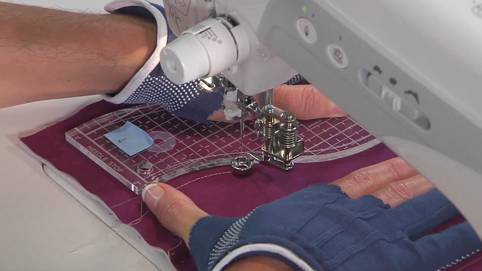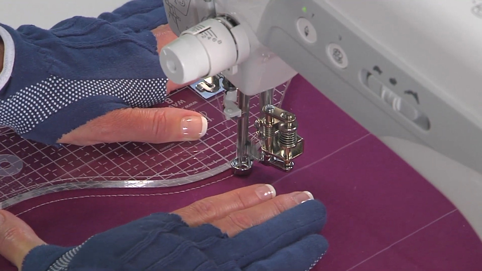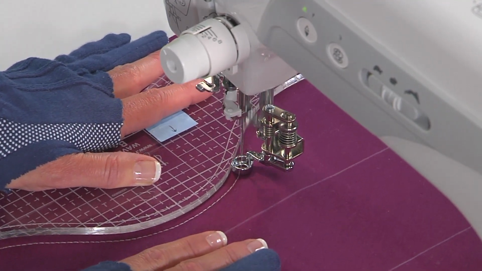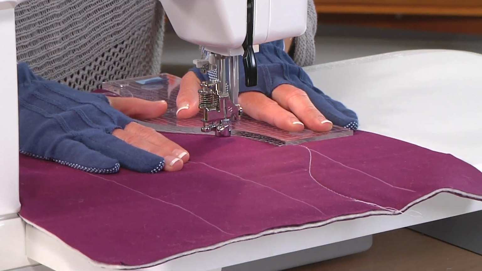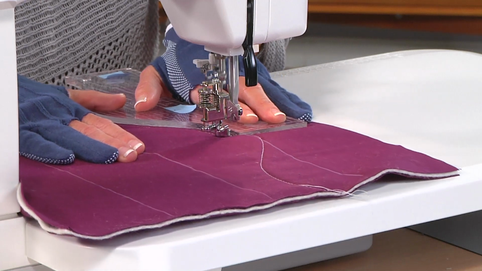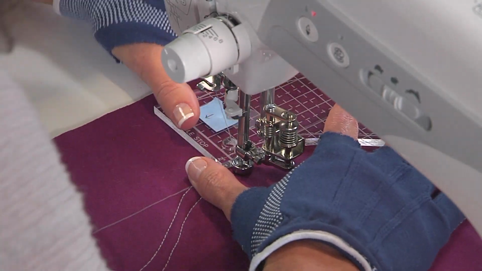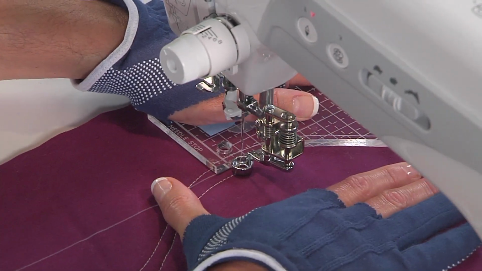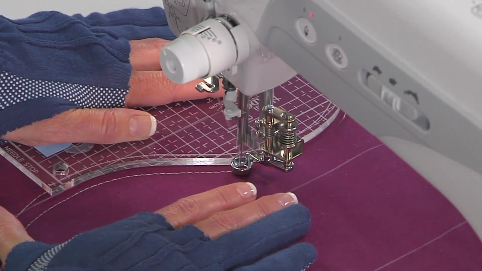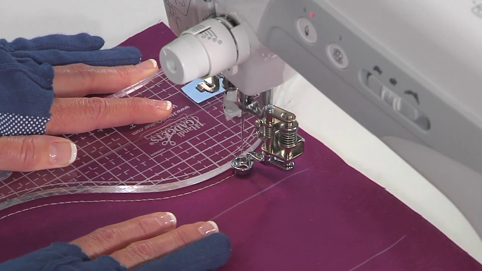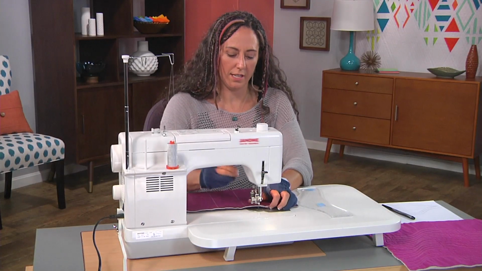Sometimes the ruler will shift on you. You'll get better at it as time goes on. And coming up to my needle stop point, there we go. And lining up my guide line again. And let me stitch one more of these lines.